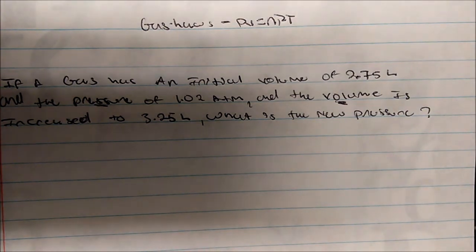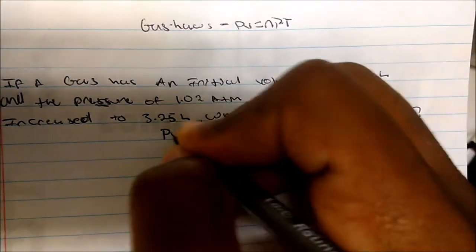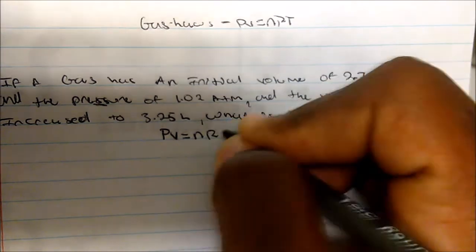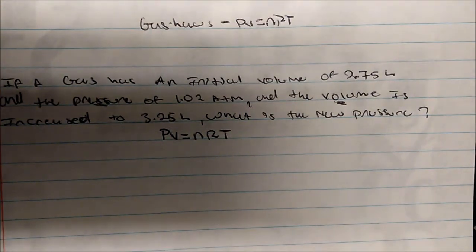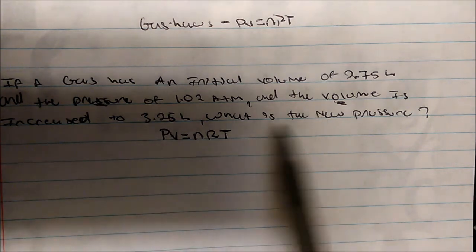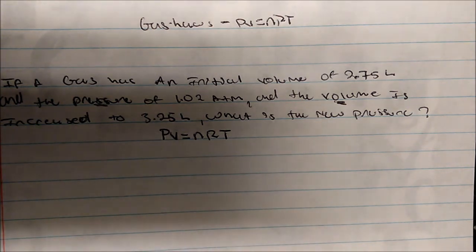But how do we come up with the formula without memorizing it? Well, the only formula that you should memorize is the idea that PV is equal to nRT, okay? And here's the gist. If the two quantities that are in the problem are on the same side of this equation in this form, then you could drop everything and say P1 V1 is equal to P2 V2.